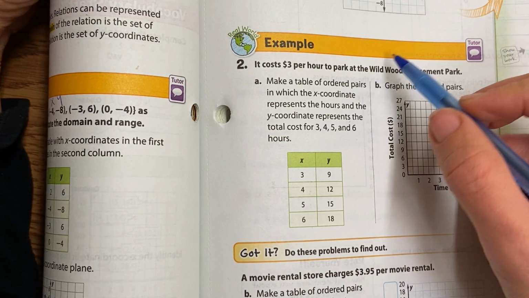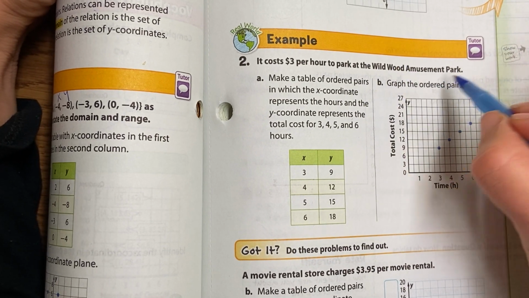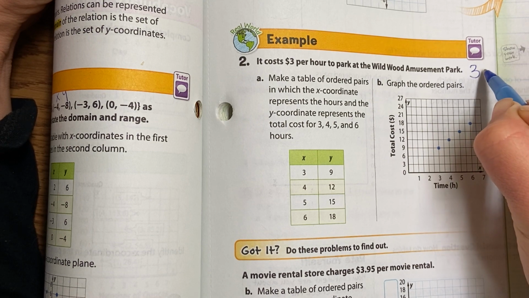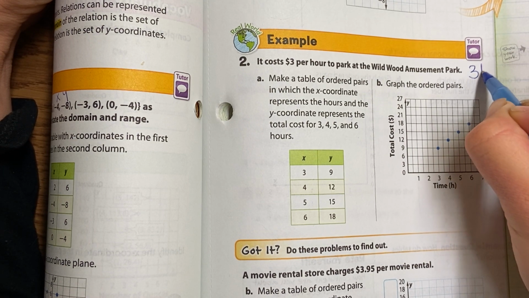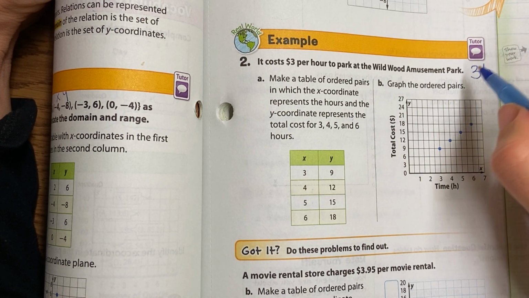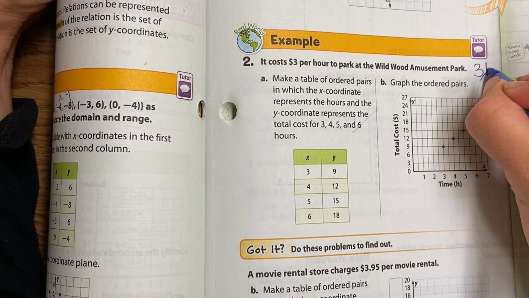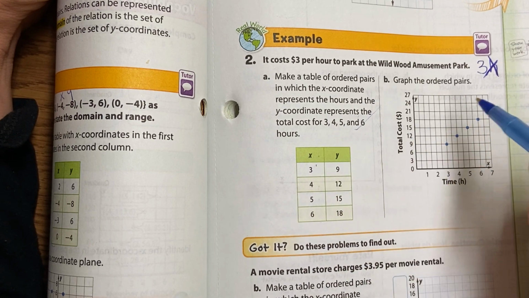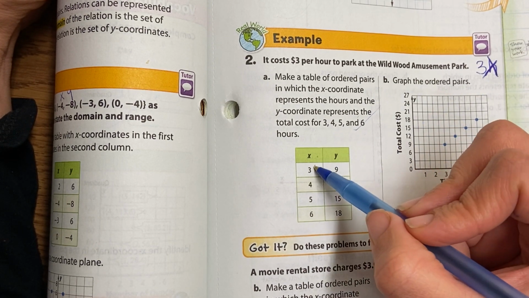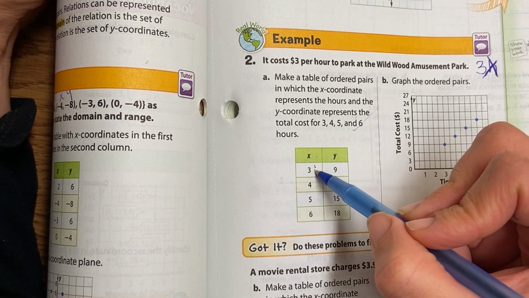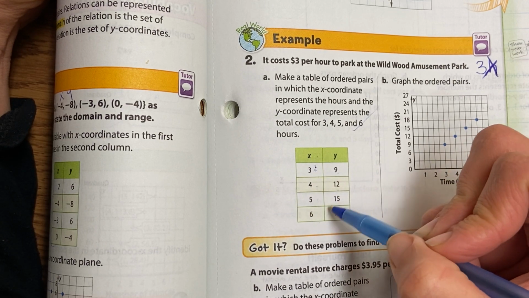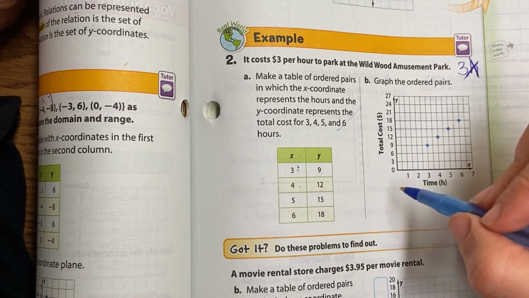It's the cost, $3 per hour. They have the hours listed as X, so I would probably keep it as X. Then you just do 3 times the number of hours. 3 times 3 is 9. 3 times 4 is 12. 3 times 5 is 15. 3 times 6 is 18. And then graph it.